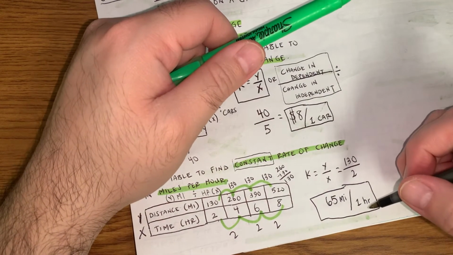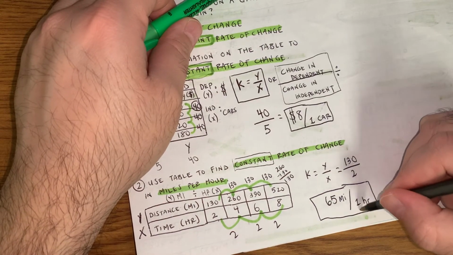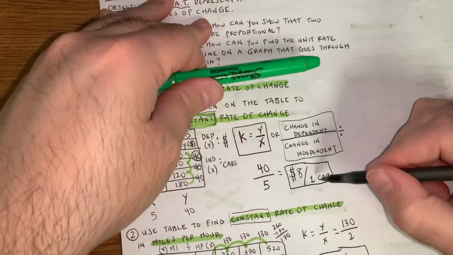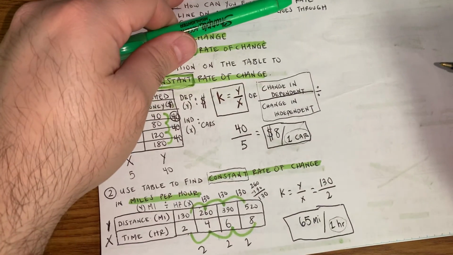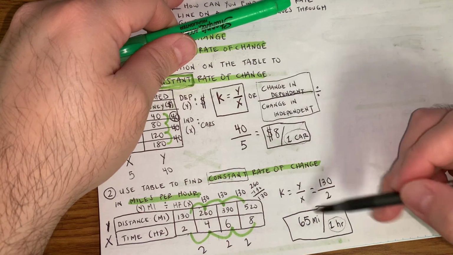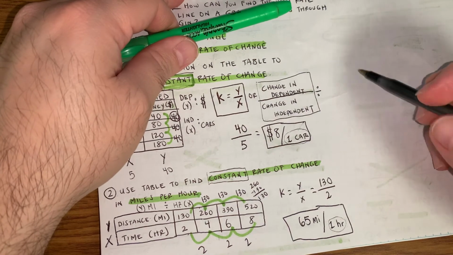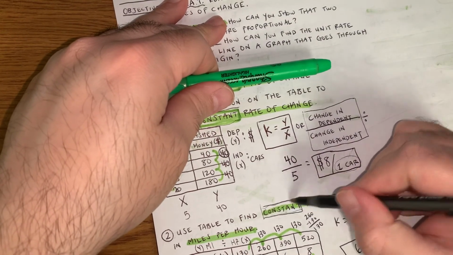Just to recap from a previous lesson, if you have a denominator of 1, what is this called again? If you have a denominator of 1? That's right, a unit rate. Every time you have a denominator of 1, that means it is a unit rate, which unit rates are important, especially when you have constant proportional relationships.